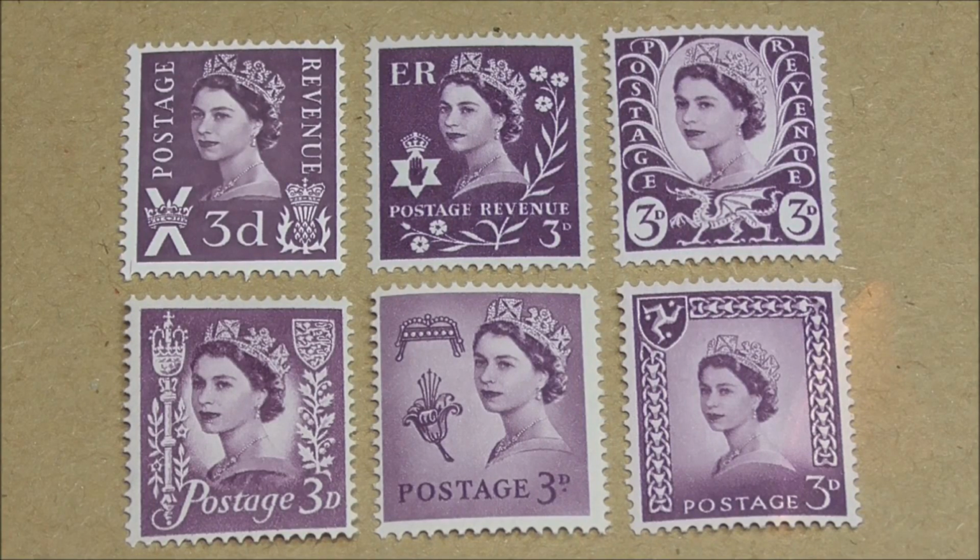Today we're going to take a look at the country and regional definitives of Great Britain, but we're focusing specifically on the Wilding series that were issued back in 1958.